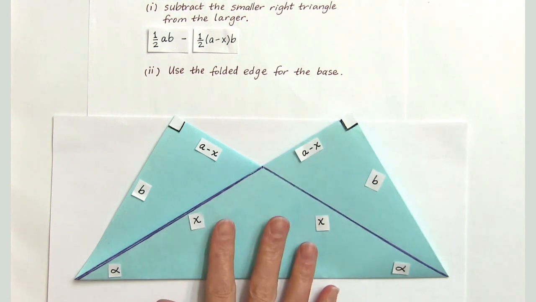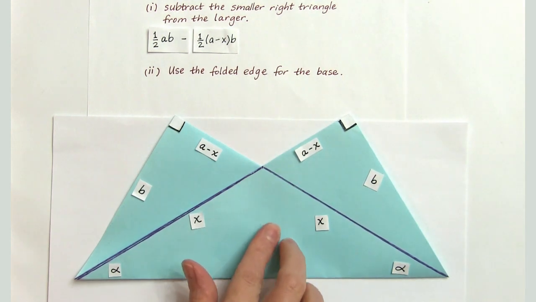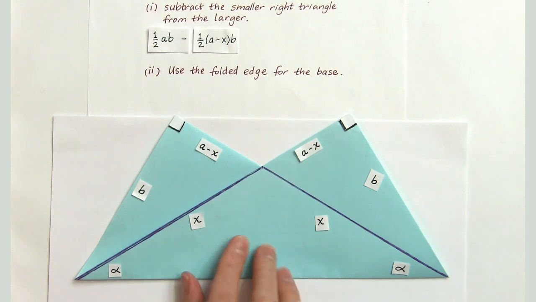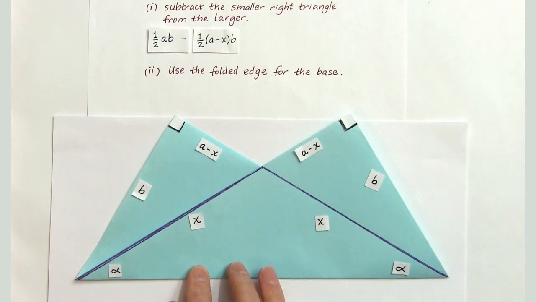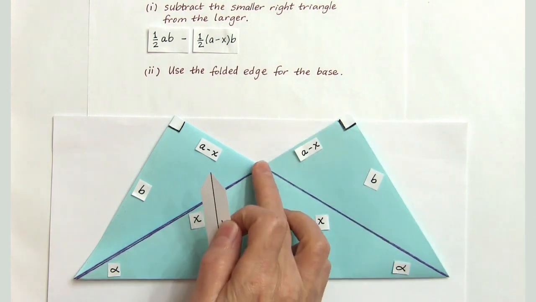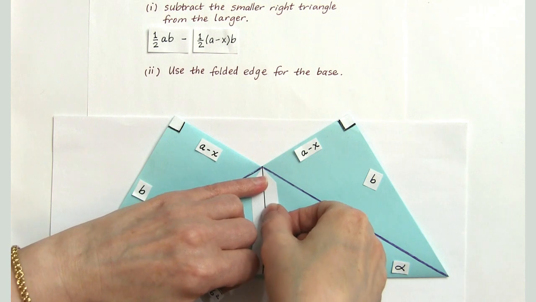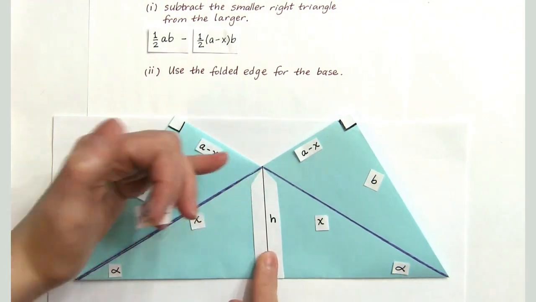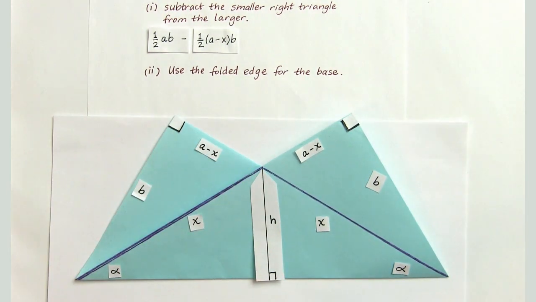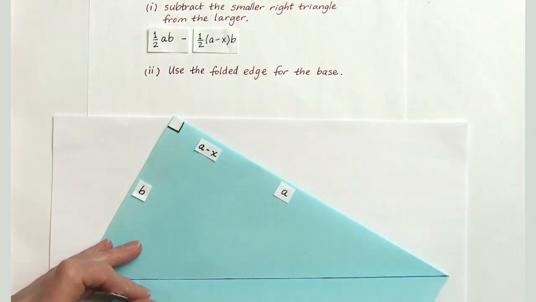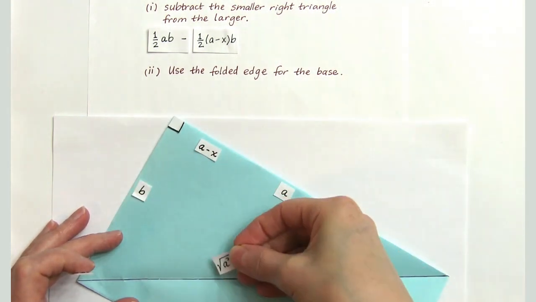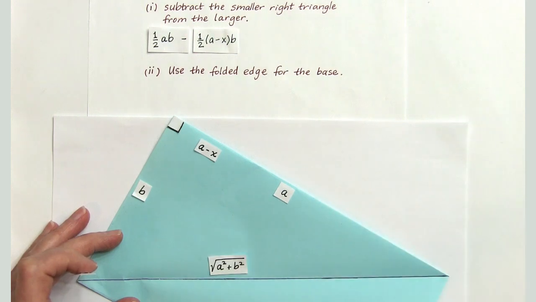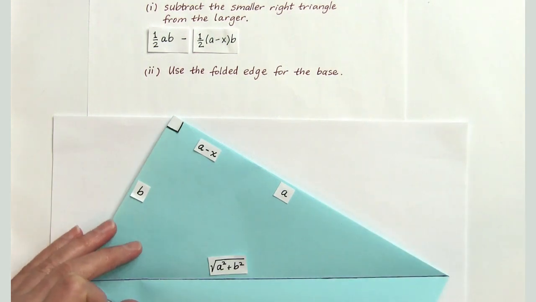The second approach that I could take to calculate the area of this triangle would be to use the folded edge for the base, and then I could drop a perpendicular from this vertex to get the height. Now I know that this folded edge came from the hypotenuse of this right triangle with legs a and b, so I know that the folded edge is the square root of a squared plus b squared from the Pythagorean theorem.